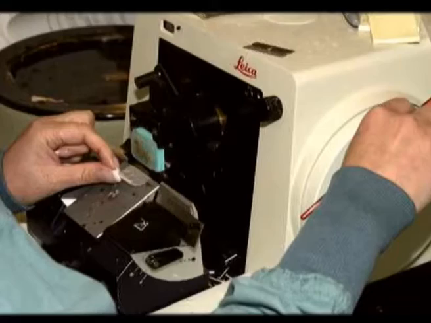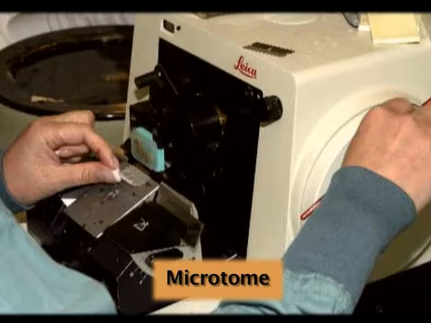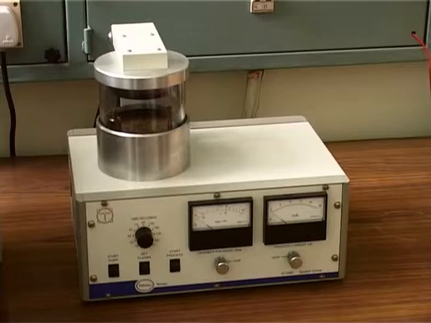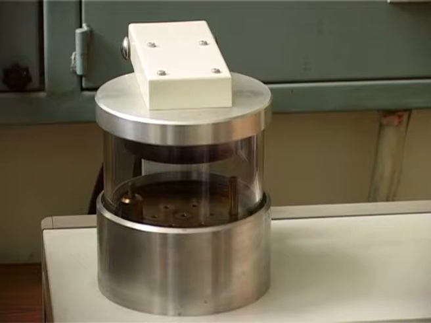This hard sample can be taken to a microtome to cut very thin or ultra sections. Once the sections are cut, they are taken on a copper grid and again stained with heavy metals and then taken to the TEM facility for imaging.